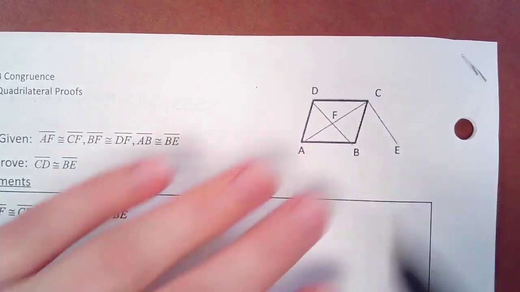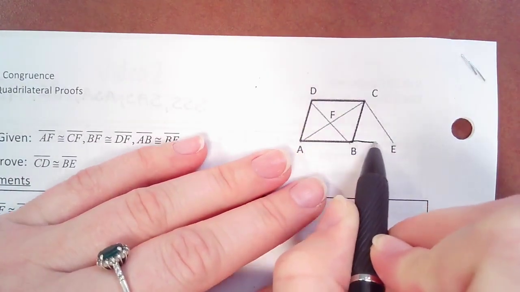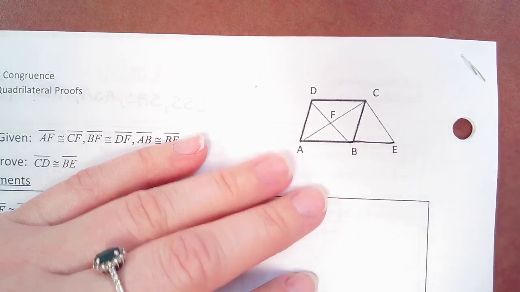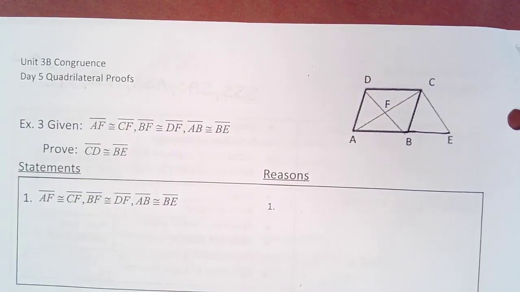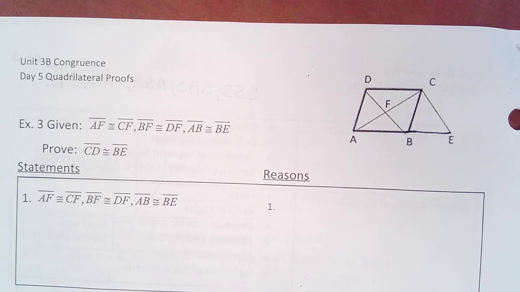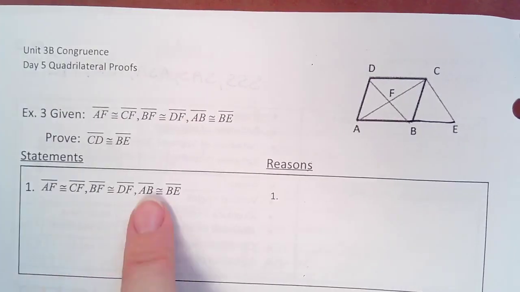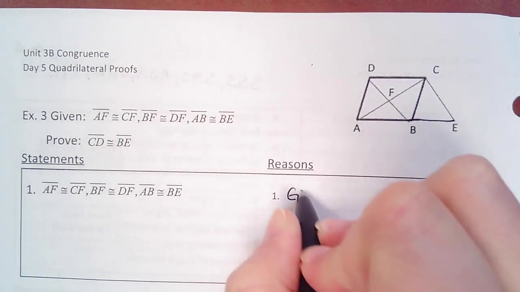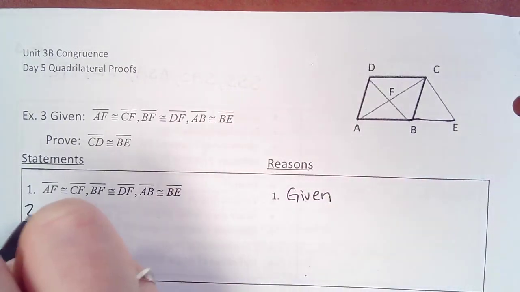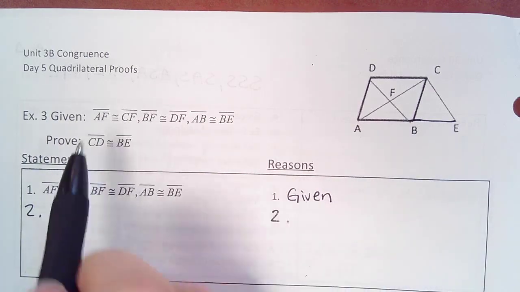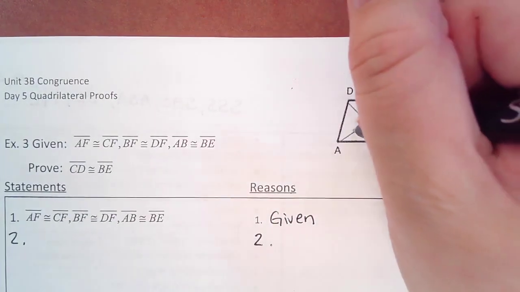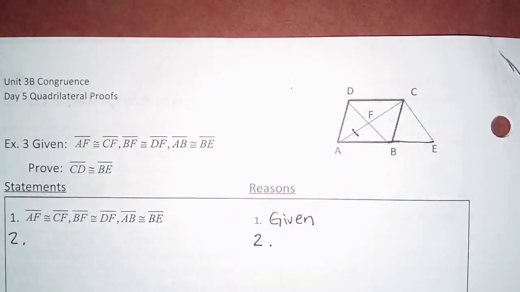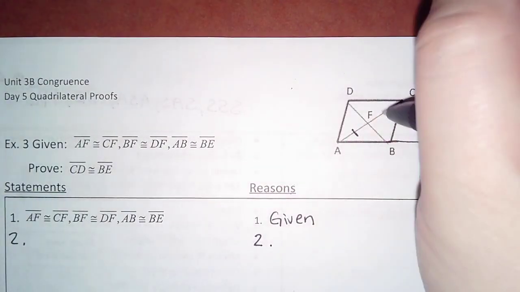Last page here. In your picture, first off, go ahead and extend this line. It did not print there for some reason. Okay. We have this given, and I typed it up for you so it wasn't too much to write. So let's just write our given. Step 2. So AF, I'm going to start marking all over this picture now. AF right here is congruent to CF here.